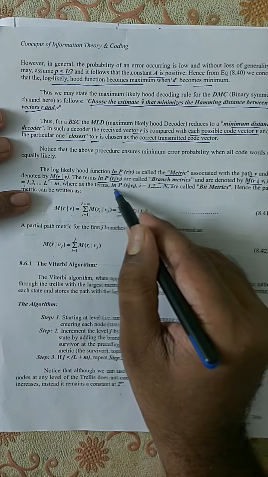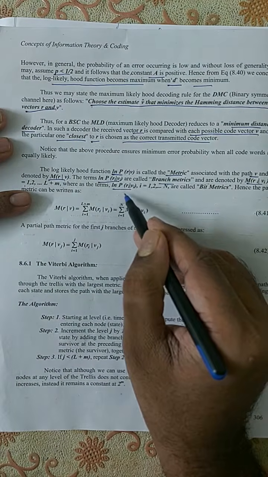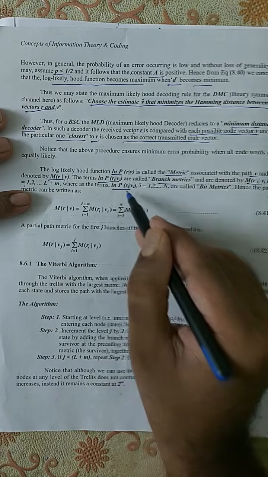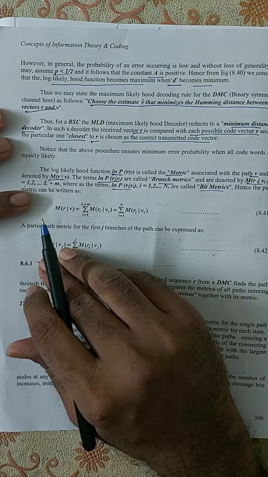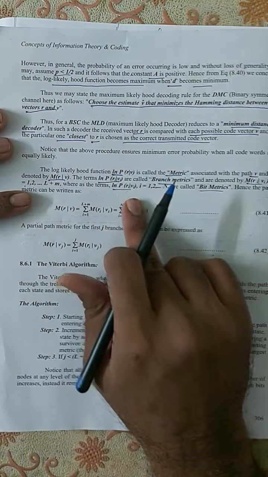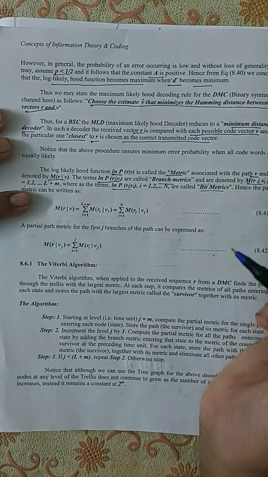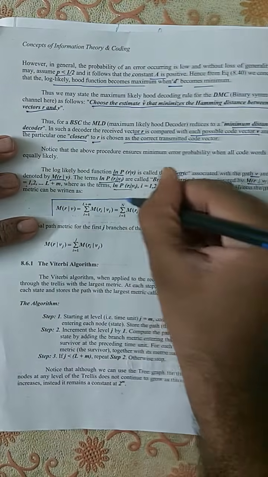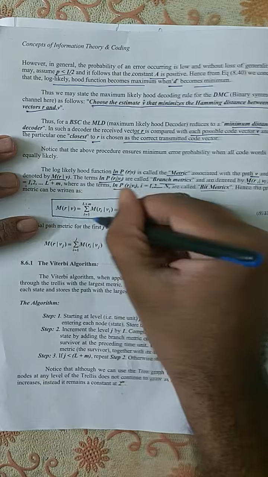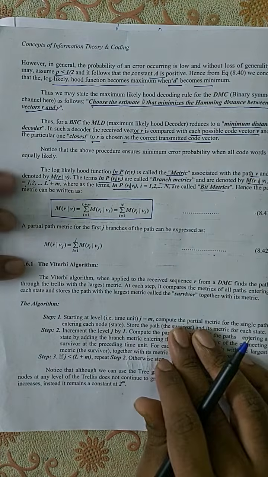And if i is equal to 1, 2, 3 up to N, then this function is called the bit metric. So it can be called either the branch metric or the bit metric, depending on the value of i. This is how we represent the log likelihood function, or the metric, of the decoder.